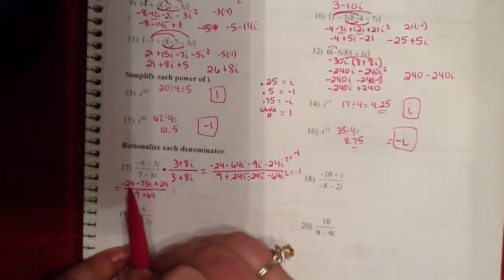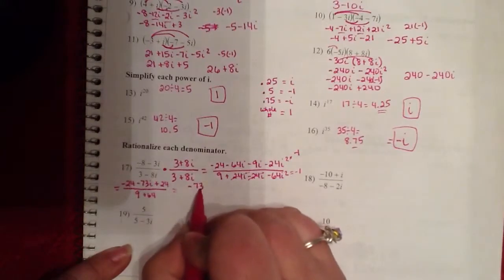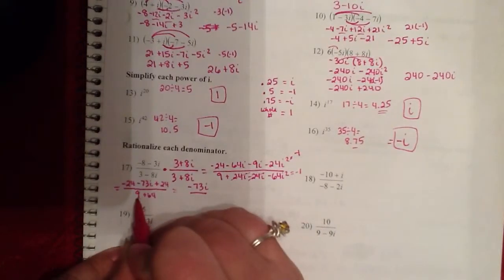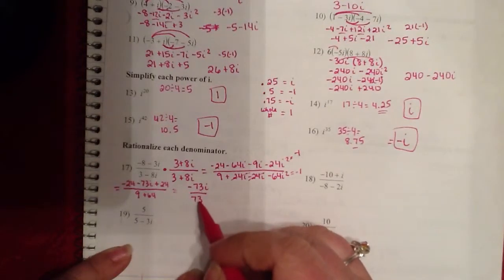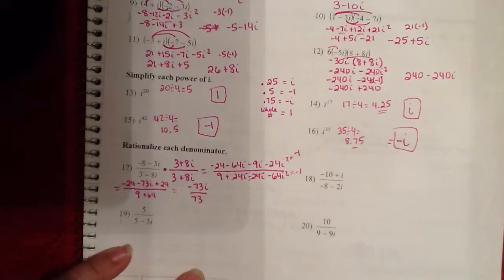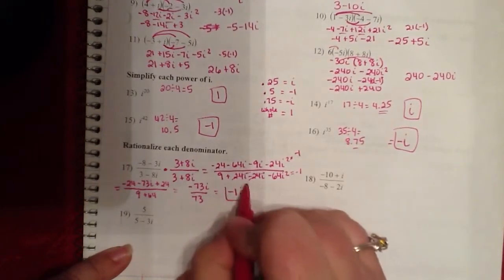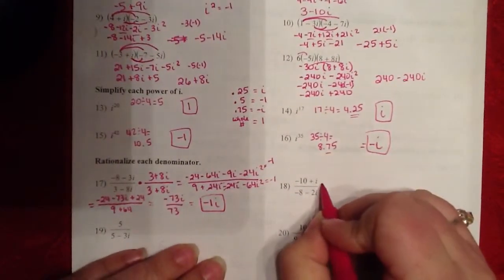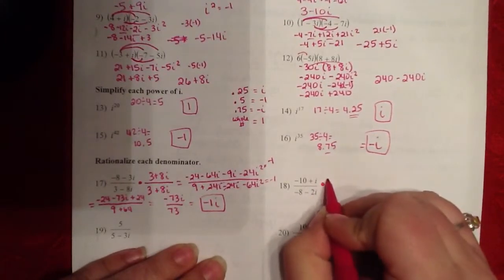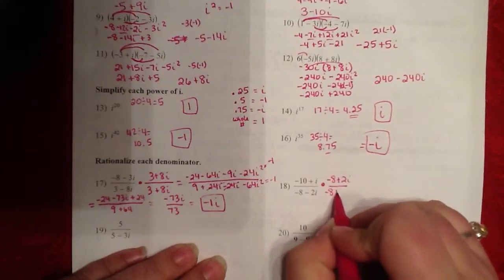Now if I combine like terms in the numerator, negative 24 plus 24 is going to give me 0, so I don't need to write that. I've got negative 73i over 9 plus 64 is also 73. Oh, and since this is negative 73 over positive 73, I can simplify that and I would get negative 1i. On this next one, same thing, find the complex conjugate, so negative 8 plus 2i, multiply it, numerator and denominator.